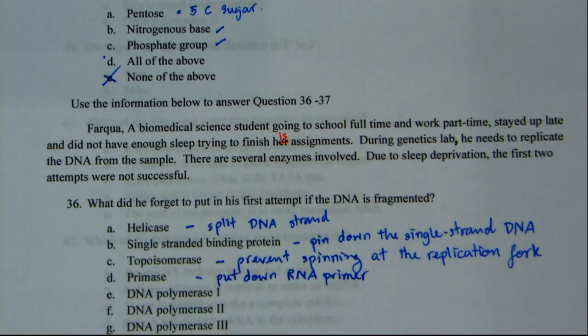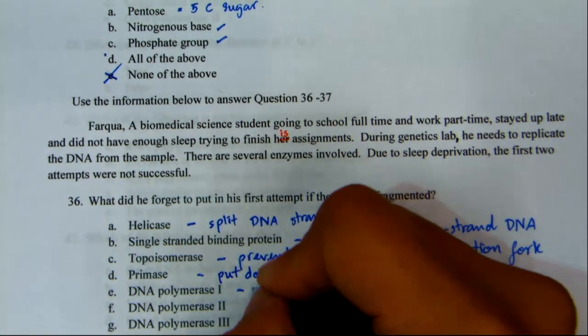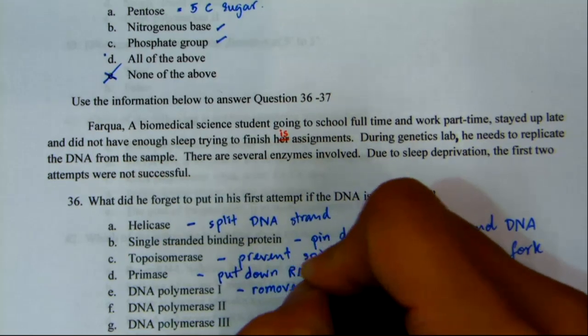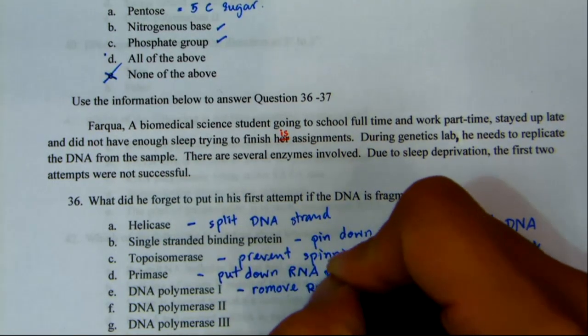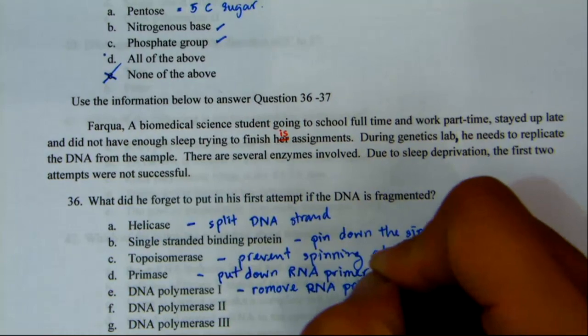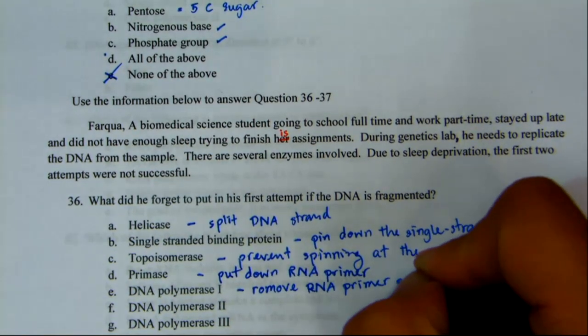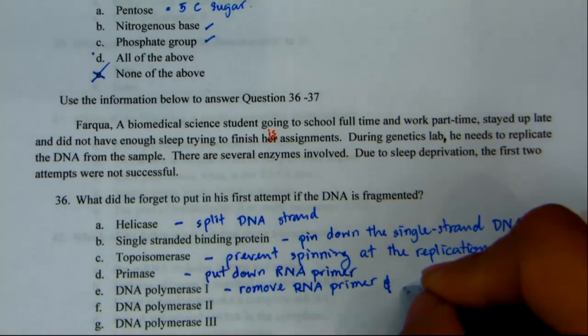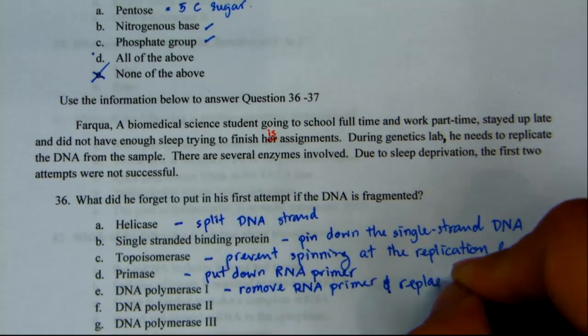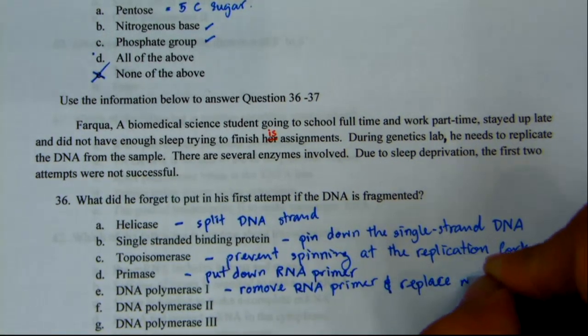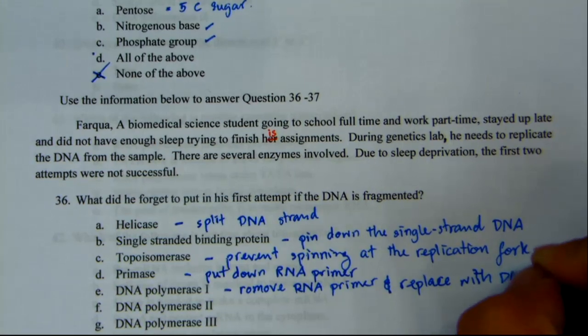So DNA polymerase 1, what does it do? Yeah, very good. Basically, it removes the RNA primer and replaces it with DNA.